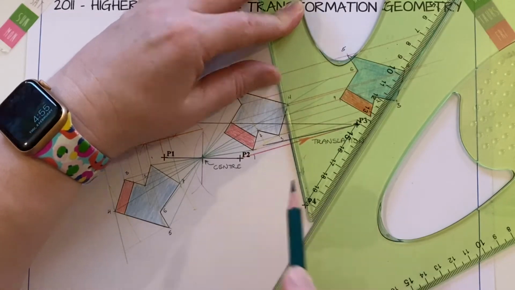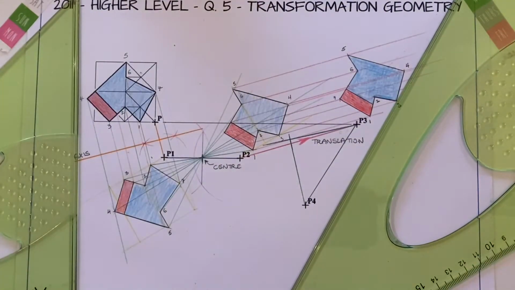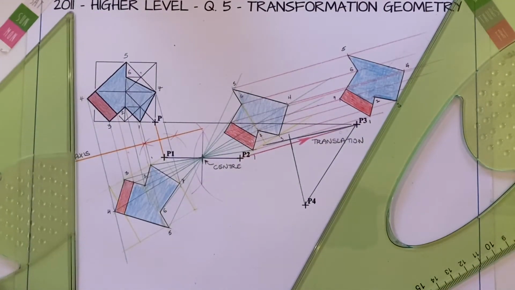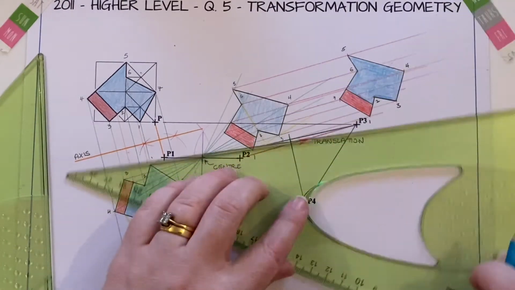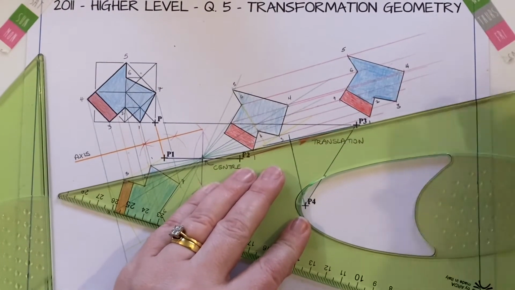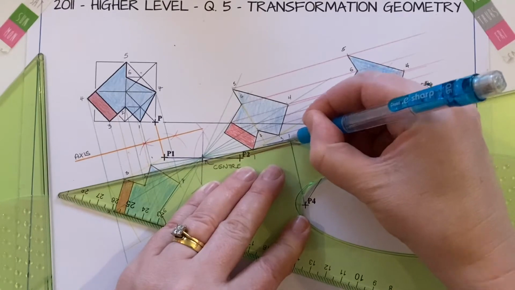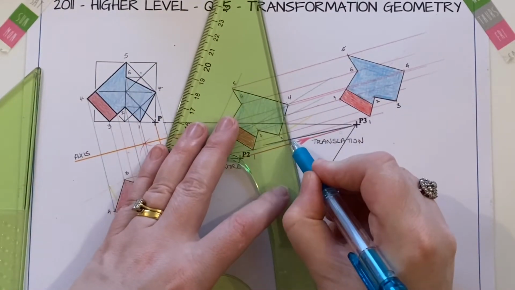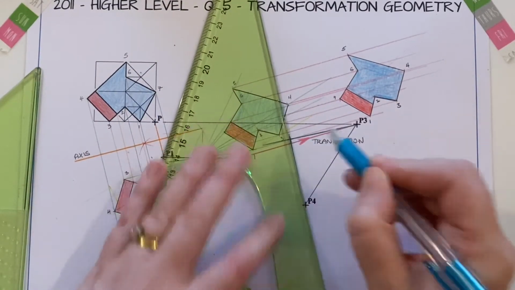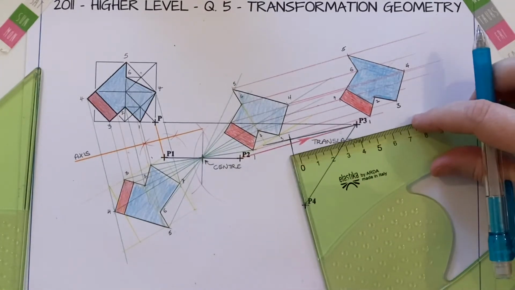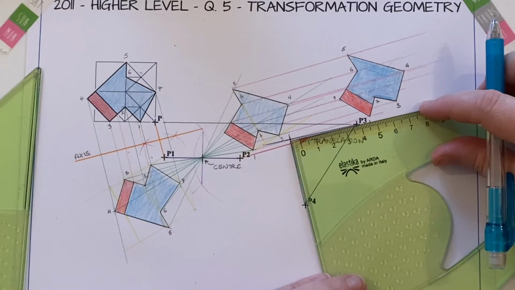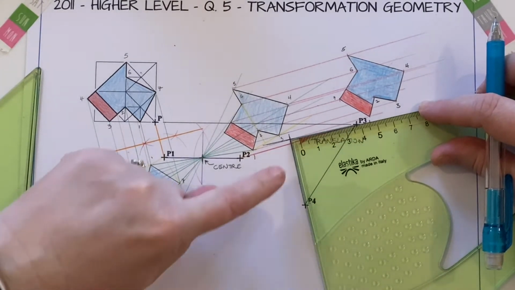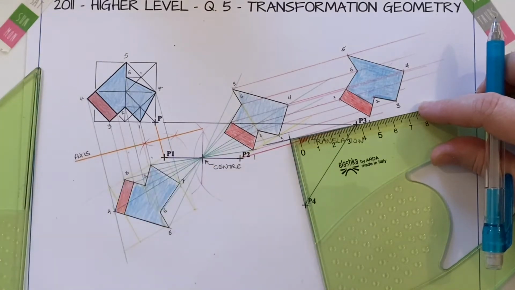And where those two lines cross gives me my rotation point R. And that is my important point. And of course, before I continue on, I must check that that is in fact 90 degrees. Don't just assume, just like in maths, you do a question, you check that the answer is right. So there we go. There's the proof that that is a 90 degree angle.